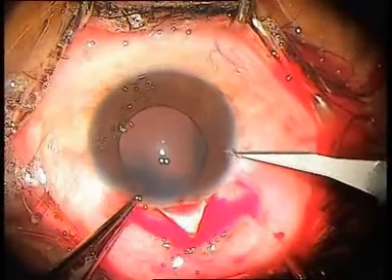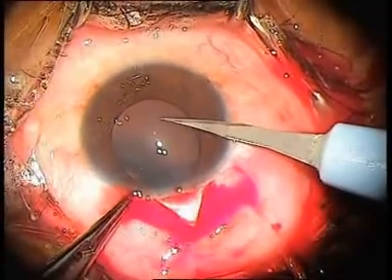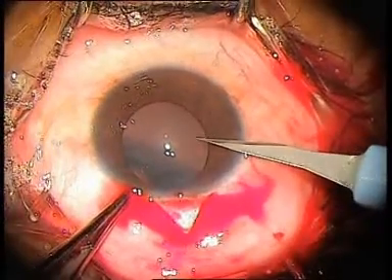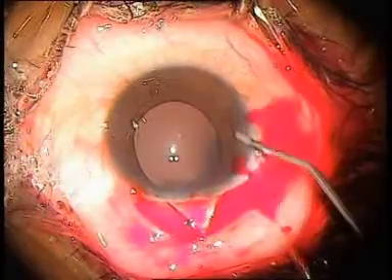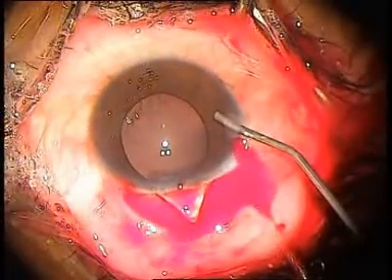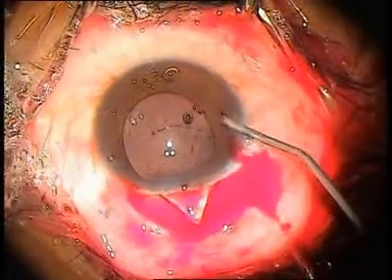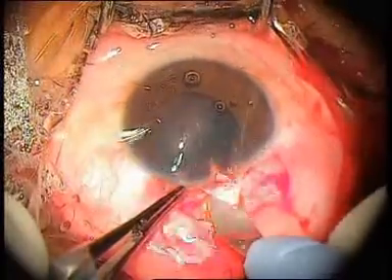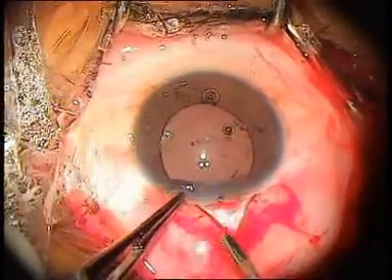A self-sealing beveled limbal stab incision is made before entering the anterior chamber under the scleral flap. Viscoelastic is injected. The anterior chamber is then entered with a keratome just behind the hinge of the scleral flap.